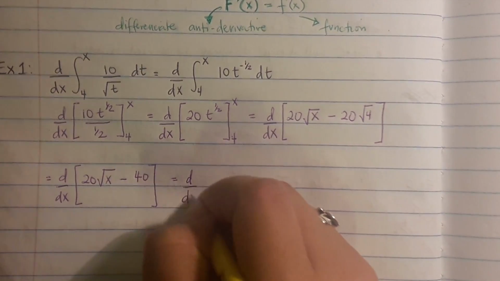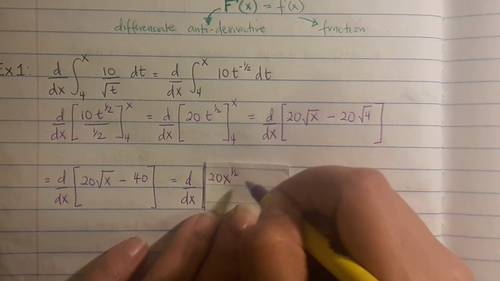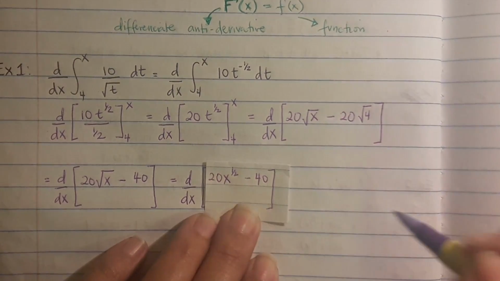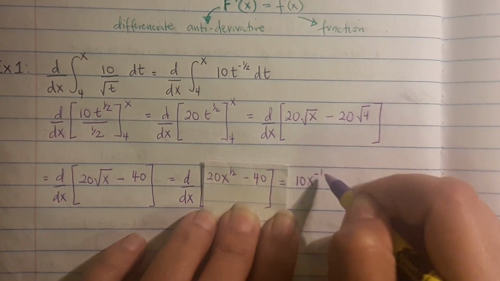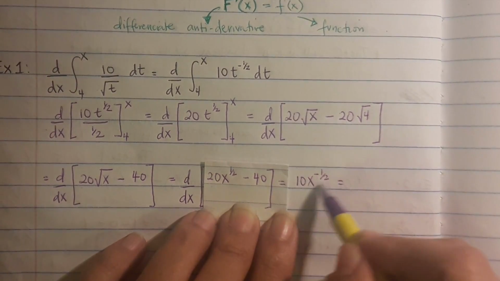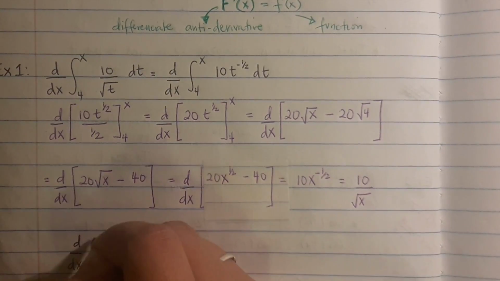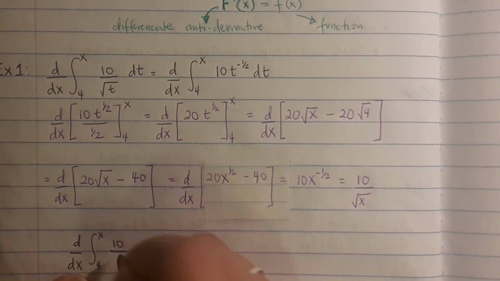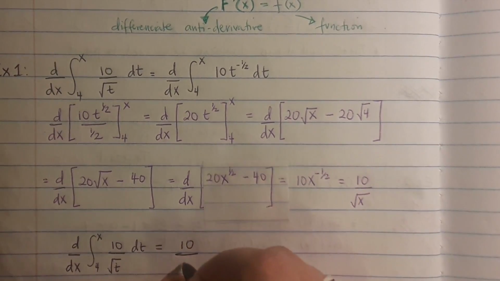Let's rewrite this in power form again so that we can take the derivative really easily. That's going to be 20 x to the power of 1/2 minus 40. Taking the derivative of that, you bring the half down and subtract 1 from the exponent, so you're going to get 10 x to the negative 1/2. And that can be rewritten as 10 over radical x. So after you take the function, integrate, then differentiate it, this is what you get.